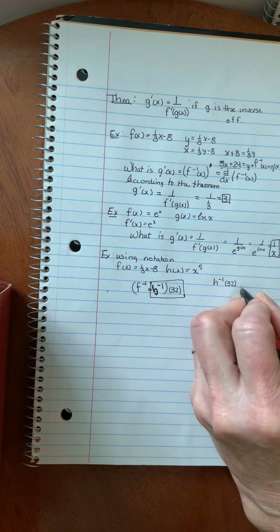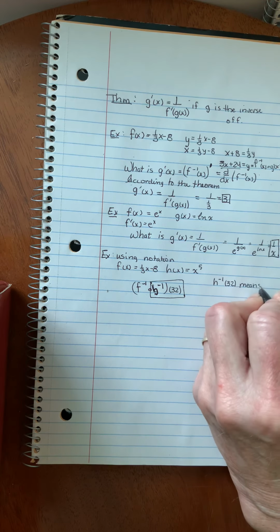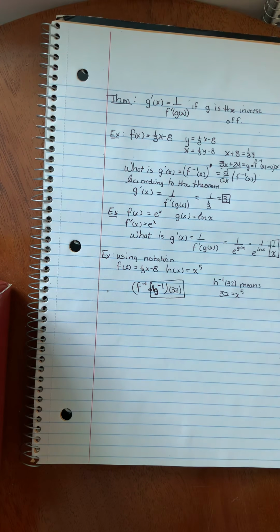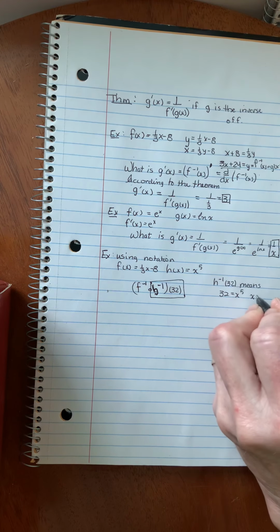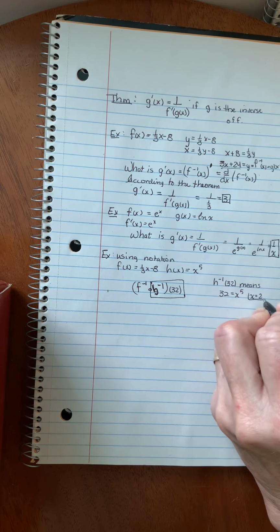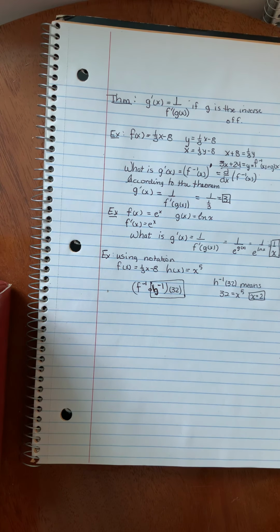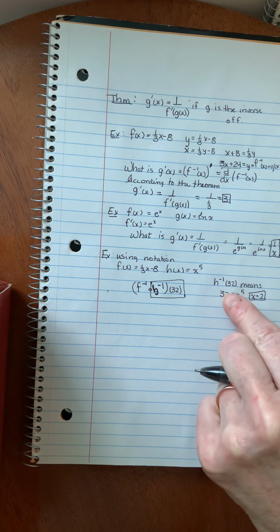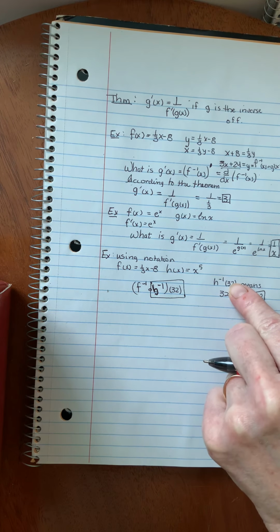So it means that 32 equals x to the 5th. Now you might know that one. I chose something that's got a nice answer, so I know that x is 2. Okay, so what is h inverse of 32? Well, it asks you actually for x. h inverse asks for x.